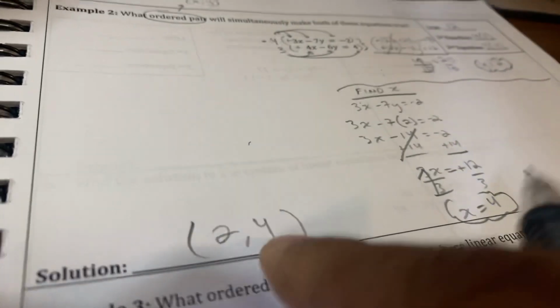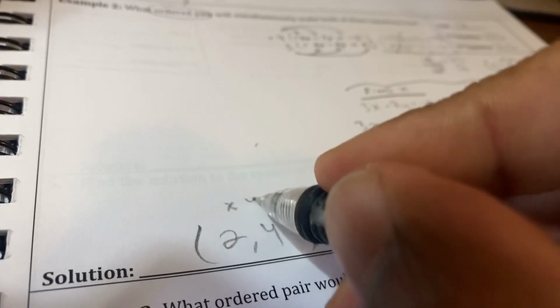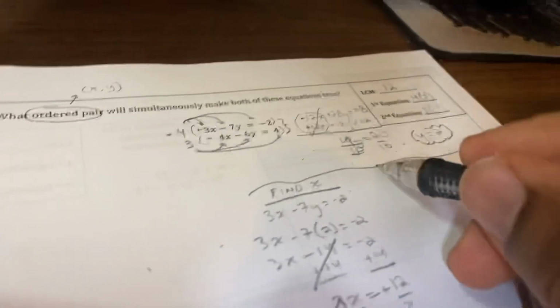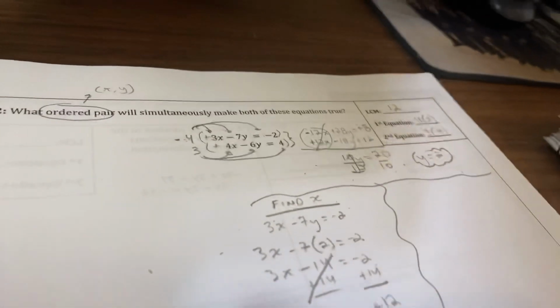But instead of just going, my answer is 2, 4, I'm going to really think, is my x 2? Is my y 4? No, that's why I label these. Should actually be 4, 2. Be very careful. Don't be afraid to label. Last step, make sure you check. Just make sure you check.